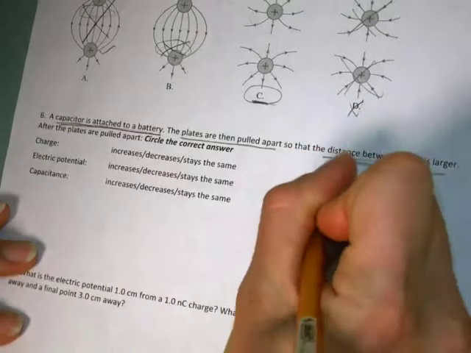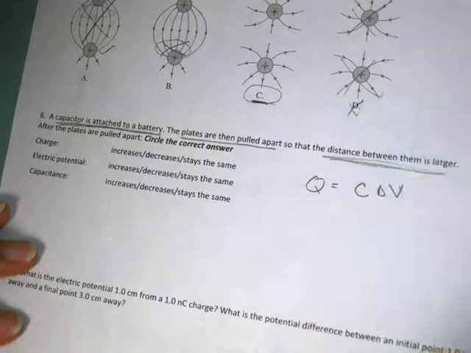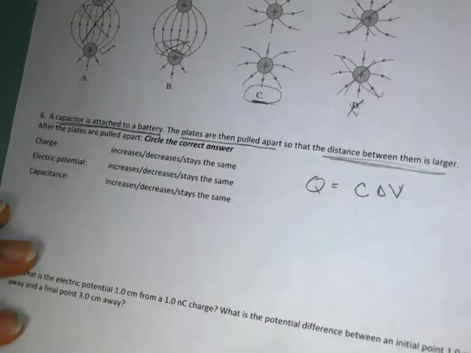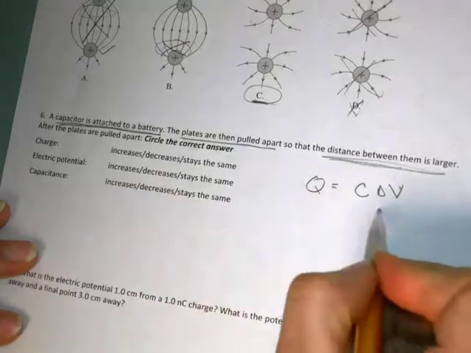These types of questions always have the equation charge is capacitance times voltage at their heart. There are 3 variables in here, and one of them will always be the same. Because this capacitor stays connected to its battery, if it's connected to a 9-volt battery, that means that one plate will be 0 volts and one plate will be 9 volts.